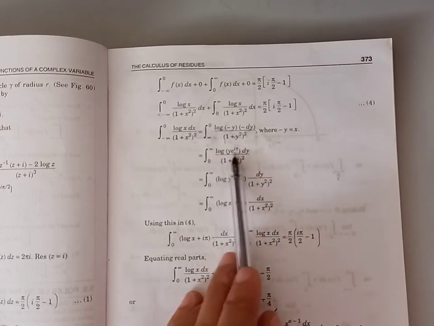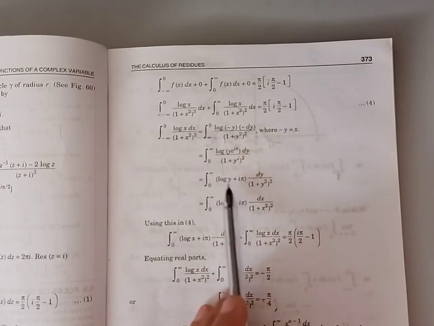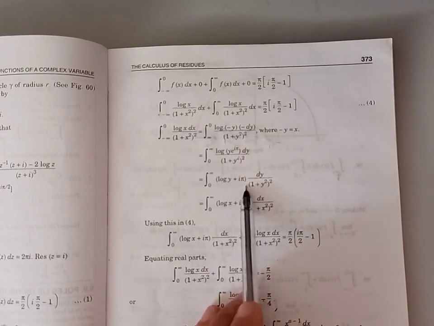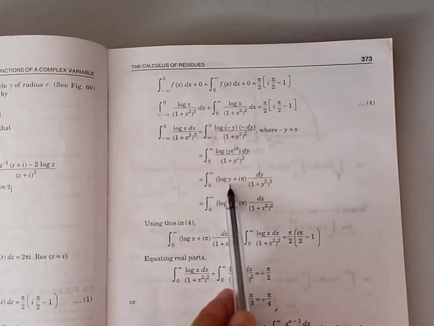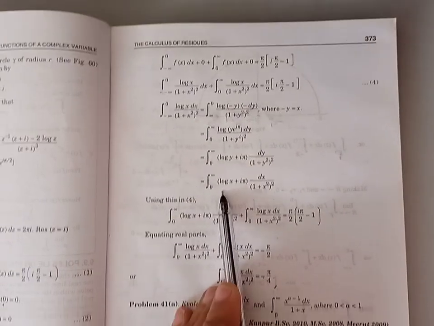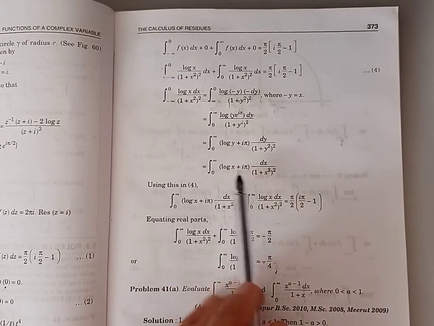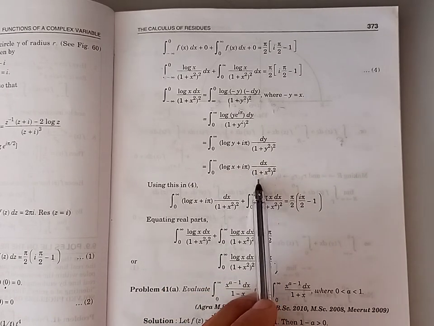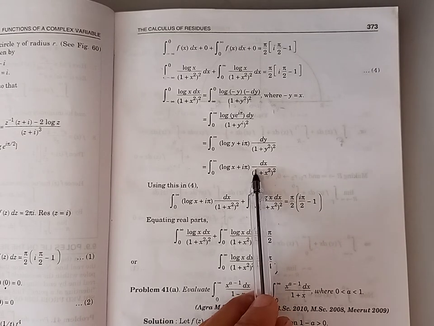Now log of m into n is log m plus log n. So this term will become log of y plus log of e raised to the power iota pi, that will become iota pi. So changing y into x here, this integral will become integral 0 to infinity of (log of x plus iota pi) into 1 upon (1 plus x square) whole square dx.